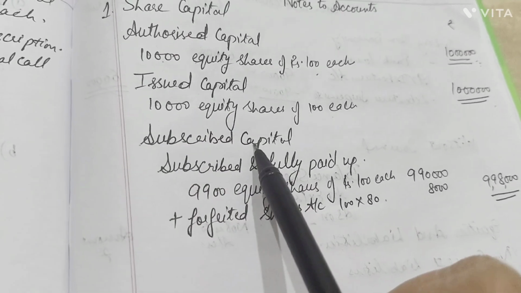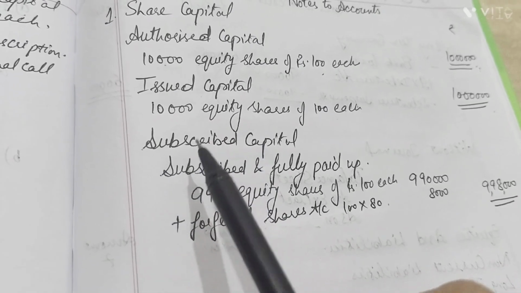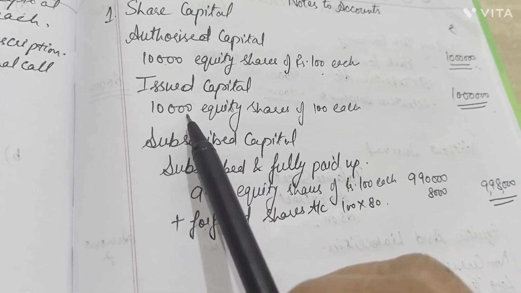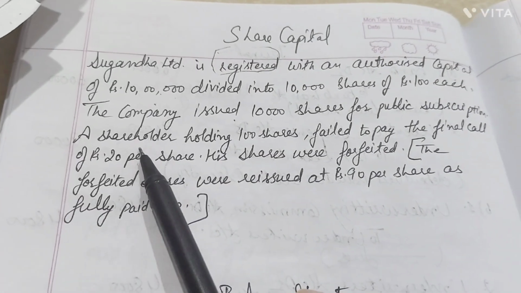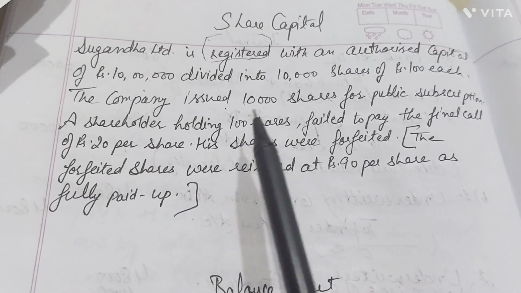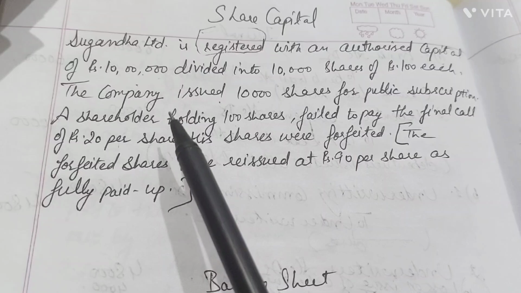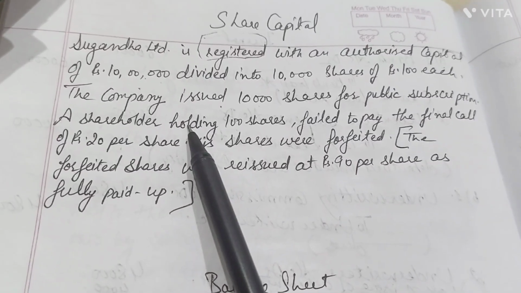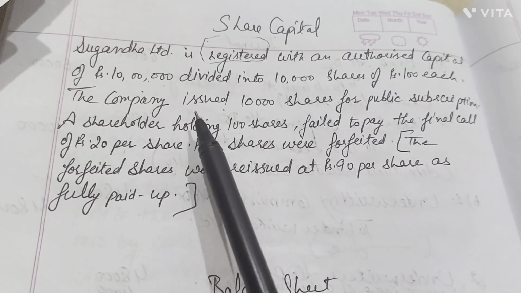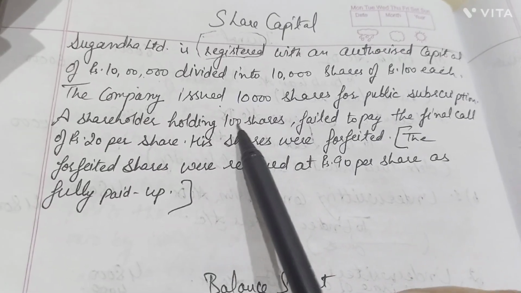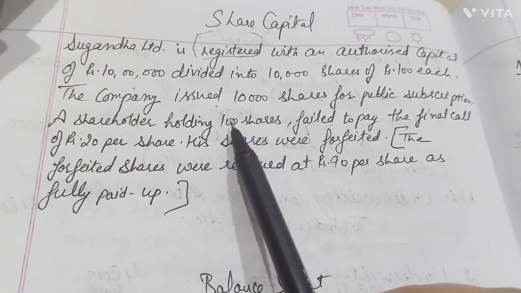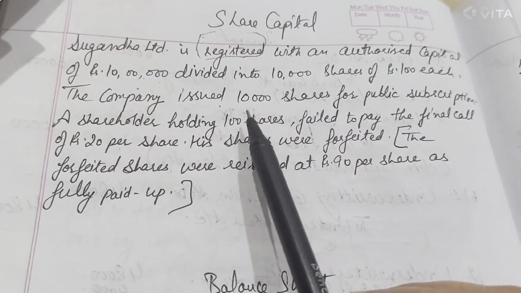Now for the subscribed capital, we have to see how many have actually been taken by the public. Here in the question it is given that a shareholder holding 100 shares failed to pay the final call. As the question is silent on how many shares have been subscribed, we will suppose that it was fully subscribed, because it's written only about the shares on which we have not received the amount.